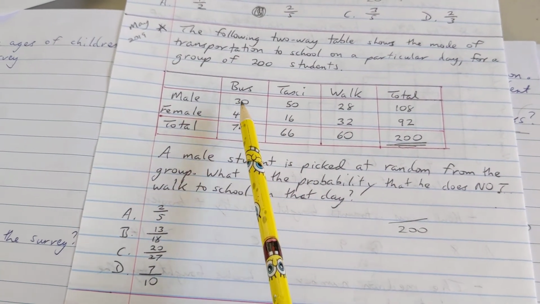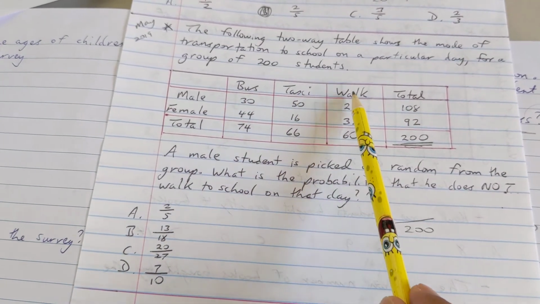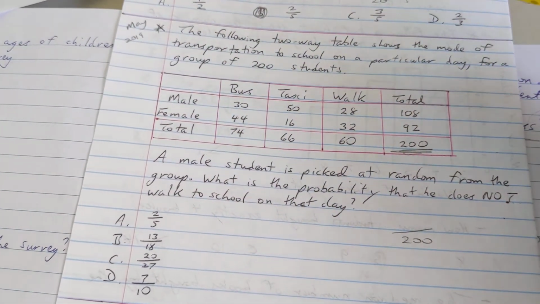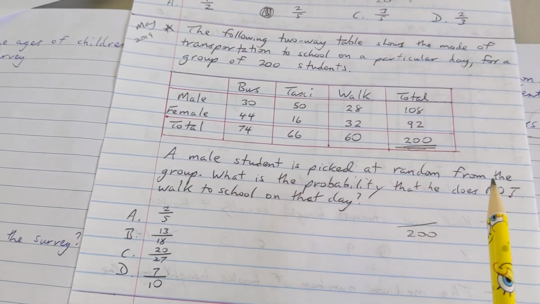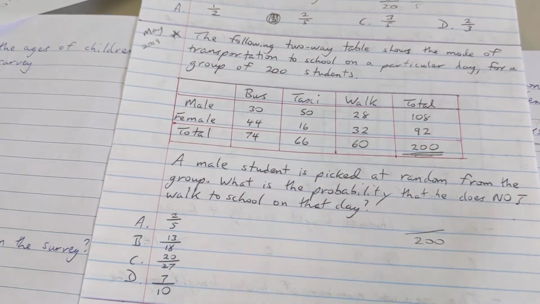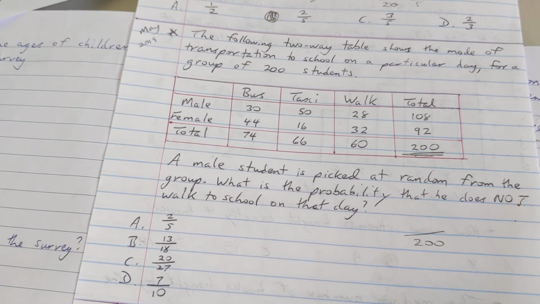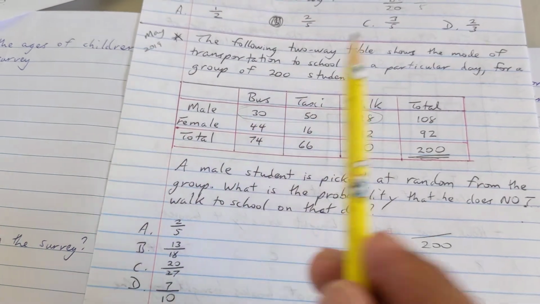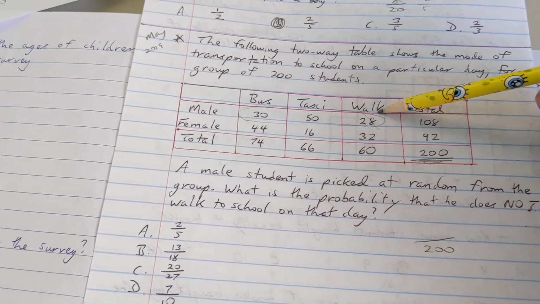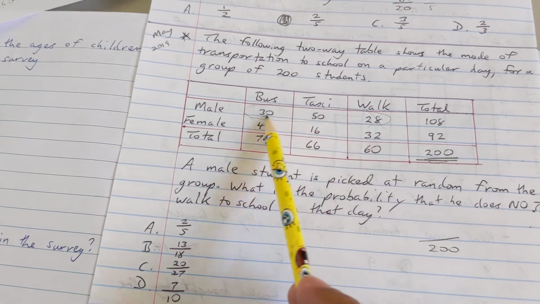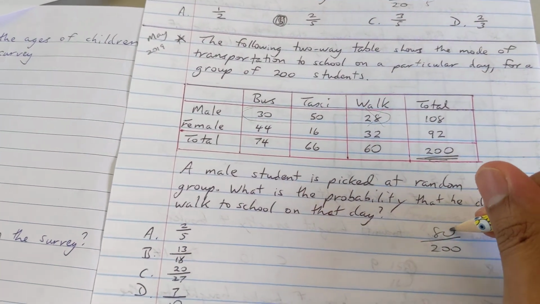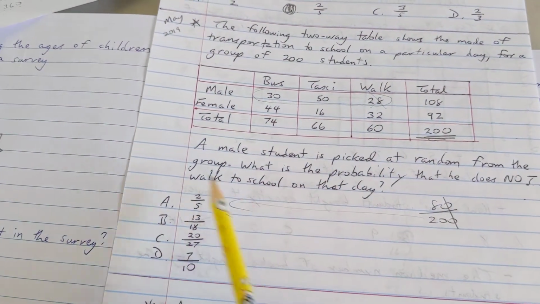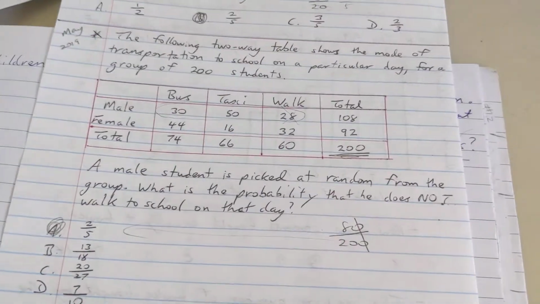What's the probability that he does not walk to school on the day? So these are the male students. 30 take the bus, 50 take a taxi, 28 walk. In total 108 boys, and then we have the girls. So what they want is, what is the probability that he does not walk? So I want to pick a boy from the group that we have. What's the probability that he does not walk to school? So these are all the boys here. I want to pick a boy, but I want to pick a boy who does not walk. So these walk, so these don't walk, so 50 plus 30. I'm looking at 80 out of 200, breaking down to 8 out of 20, and again eventually to 2/5.